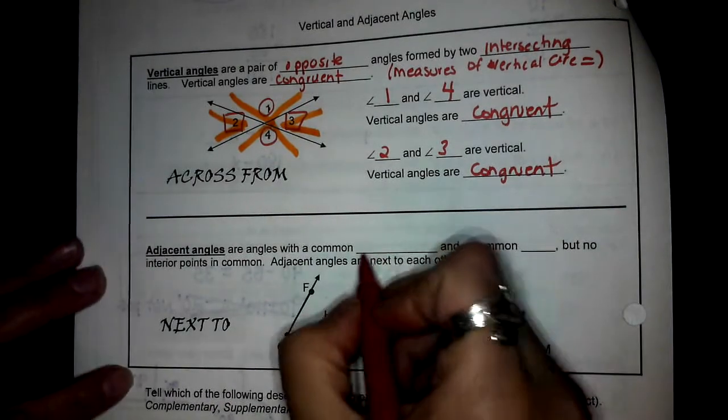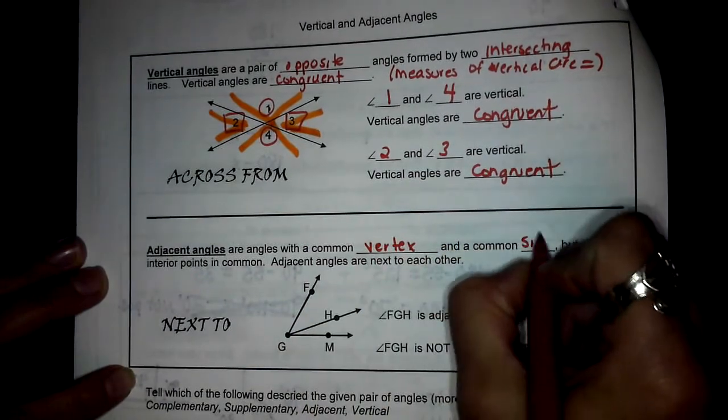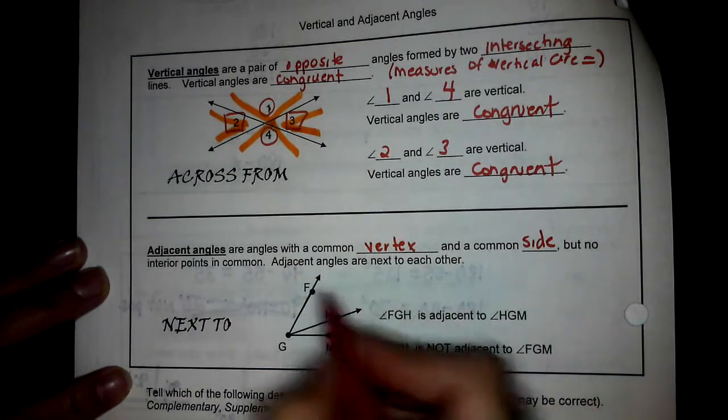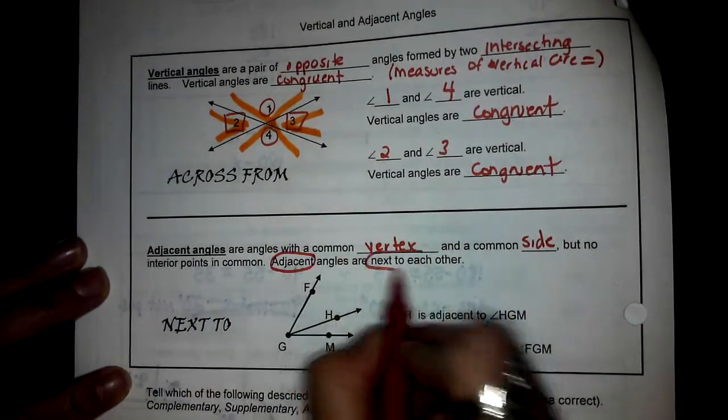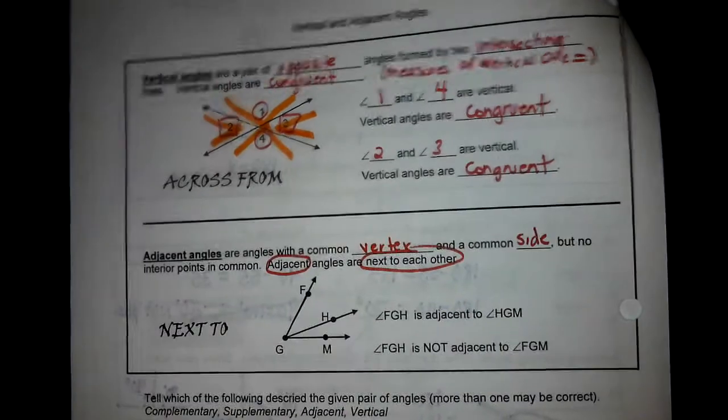Okay, so now let's talk about adjacent angles. Adjacent angles share a common vertex and a common side, but have no interior points in common. Really, all adjacent means is that they're next to each other. It doesn't say anything about their angle measure. It doesn't say anything about if they're congruent or not congruent. It just means they're next to each other.